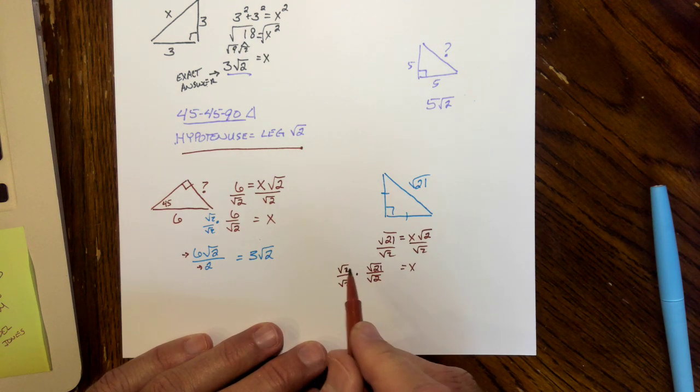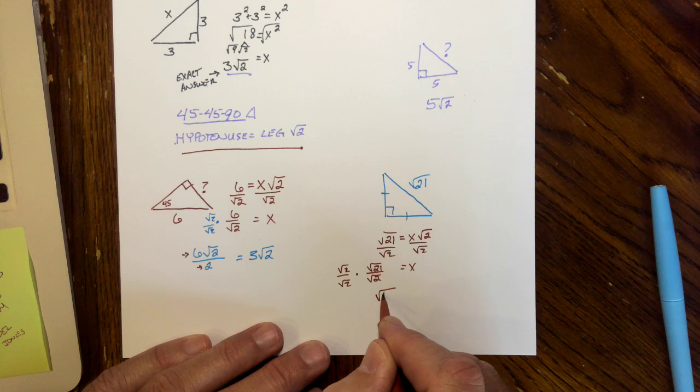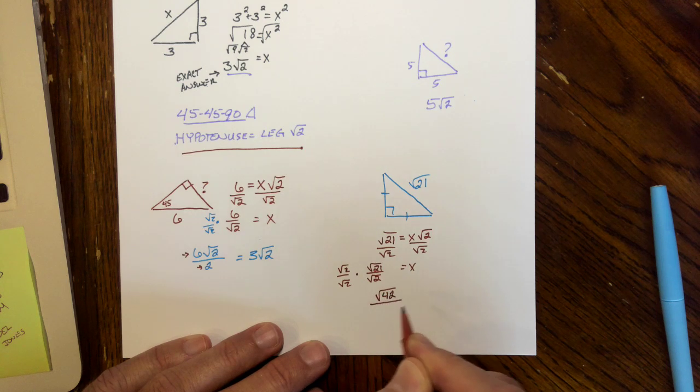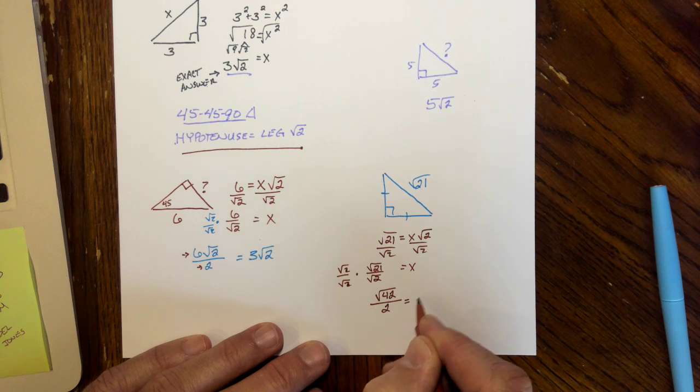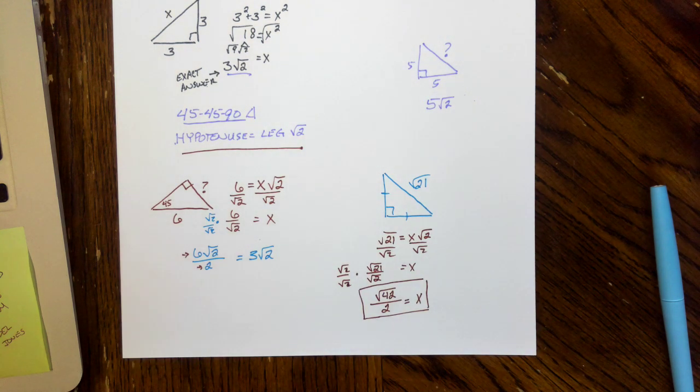Now, this being under radical, this being under radical allows you to multiply them together. So we get the square root of 42. Square root of 2 times square root of 2 is 2. There is your final answer. Isosceles right triangles, 45, 45, 90.